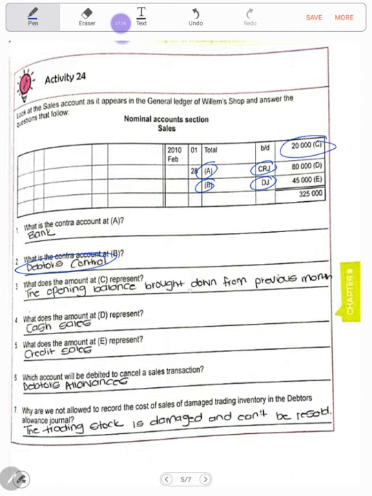What does the amount at C represent? The opening balance brought down from the previous month. What does the amount at D represent? Cash sales. What does the amount at E represent? Credit sales. Which account will be debited to cancel sales? You can debit your debtors allowances. And then, why are we not allowed to record the cost of sales of damaged trading inventory in the debtors allowances journal? The trading stock is damaged and cannot be resold.